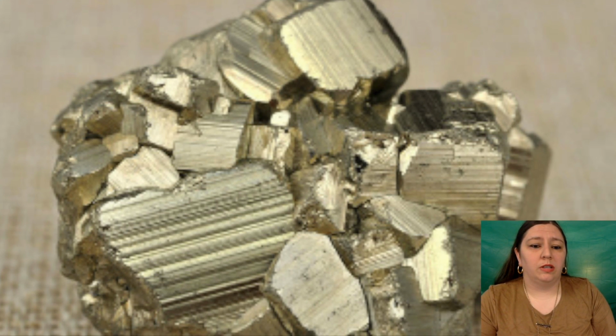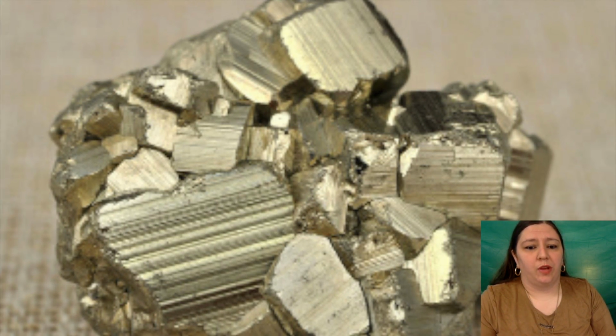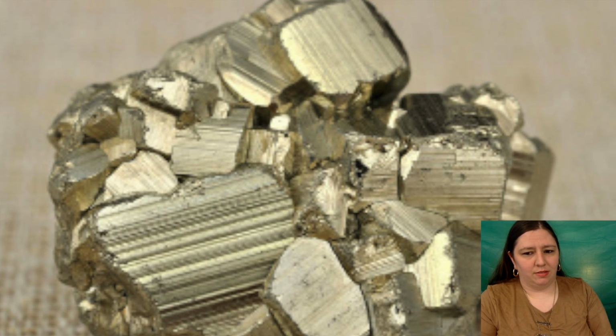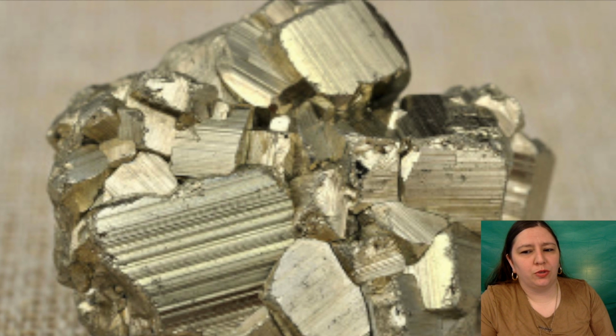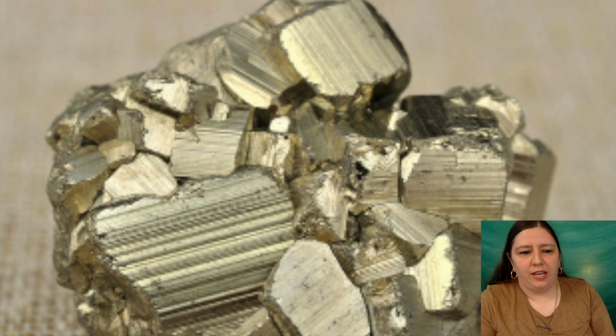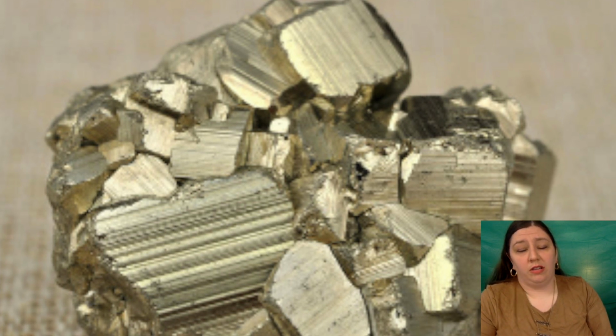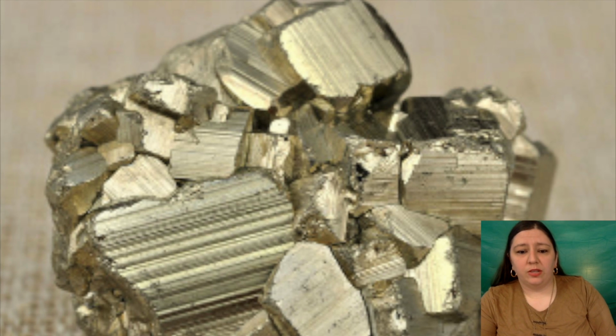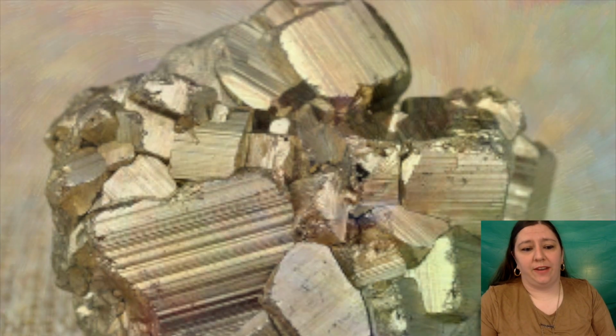Check out the mineral in this image. What's the mineral's color? What's its shape? Are there individual crystals? Are they shiny or dull? Are there striations or lines running across the mineral? So all of these questions can help you to identify the mineral.